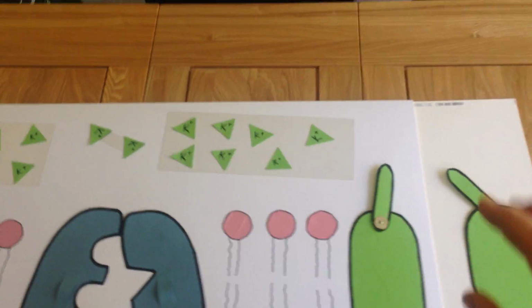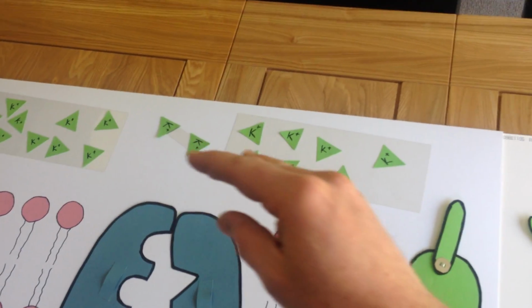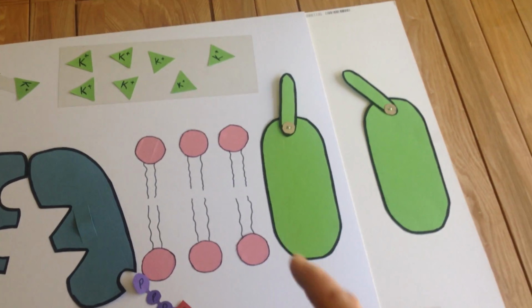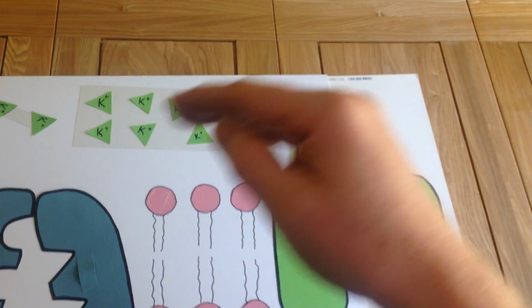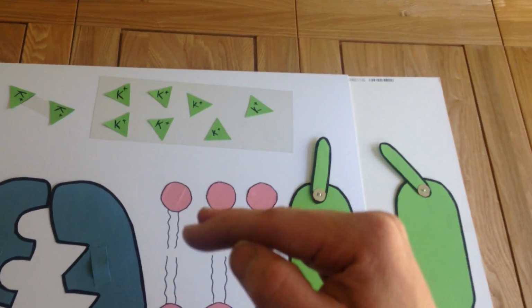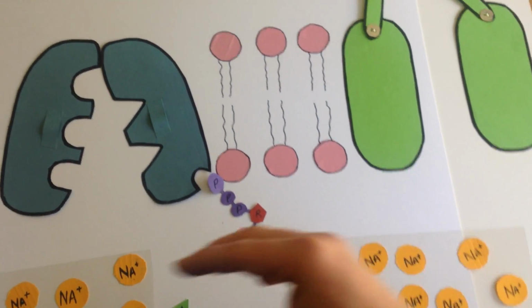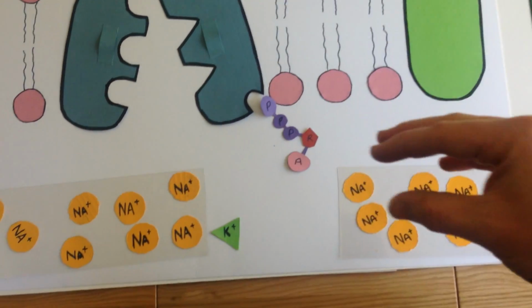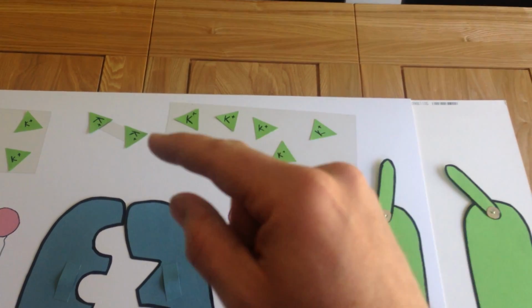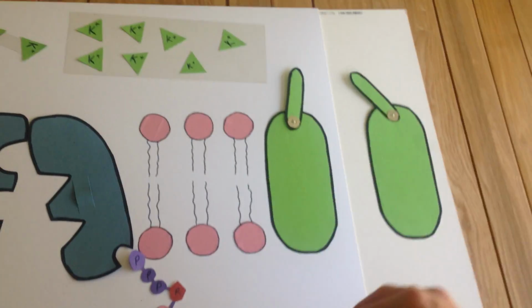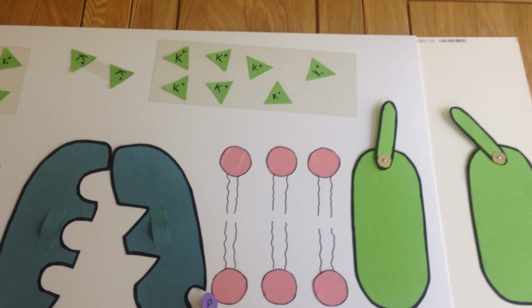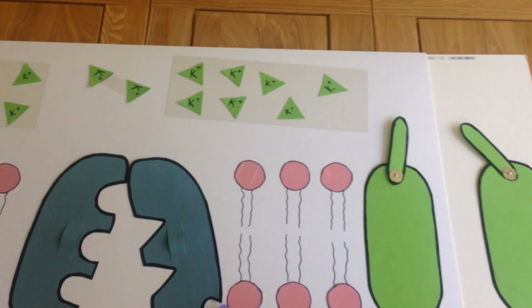Well, once the potassium has reached a level, basically it's trying to recreate this equilibrium, you see, because we've got extremely positive on the inside, and it should be negative, and not so positive on the outside.